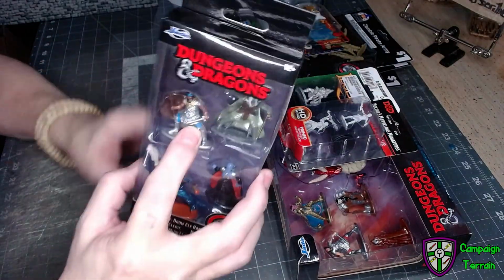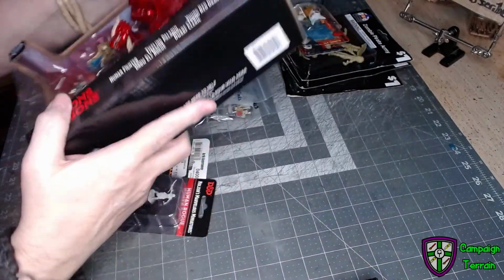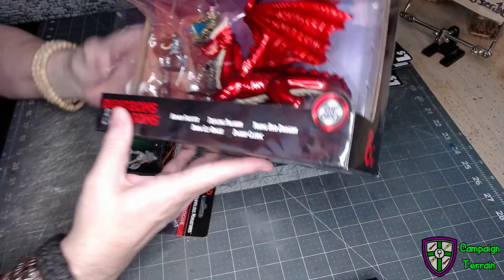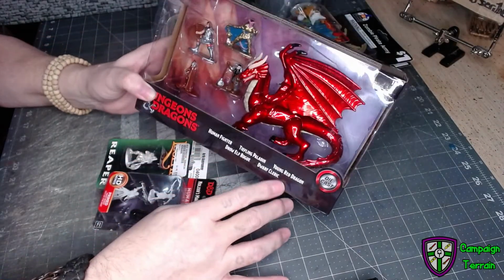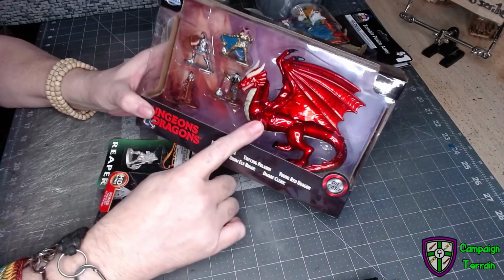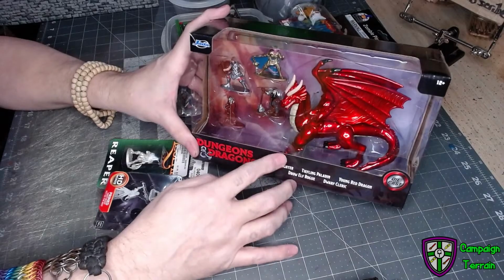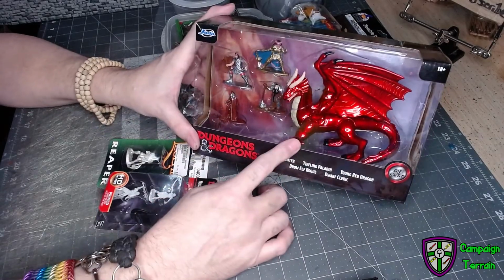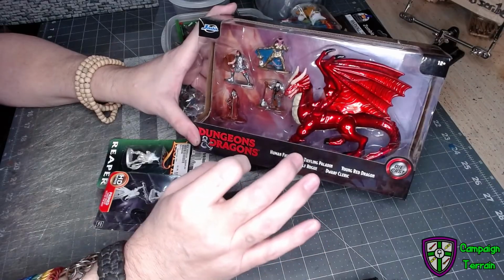We already showed how big this guy is. This one's by the same company. This one's also by Jada. This is an official D&D thing. This is supposed to be a young, but it doesn't say how young, red dragon. Well, I hope he's really, really young. Because in some games, I don't know about in D&D, but in some games, their wingspan can be 100 meters.